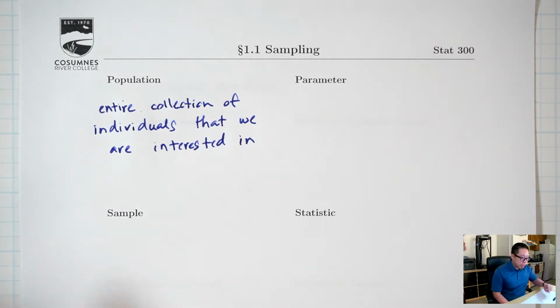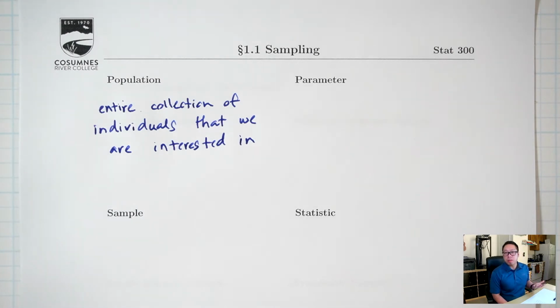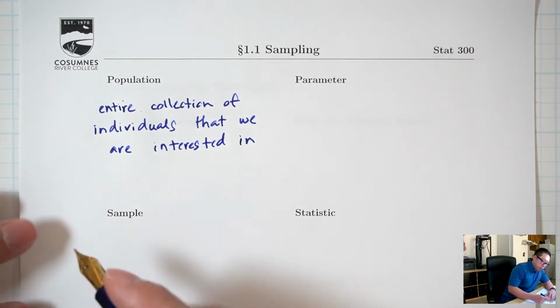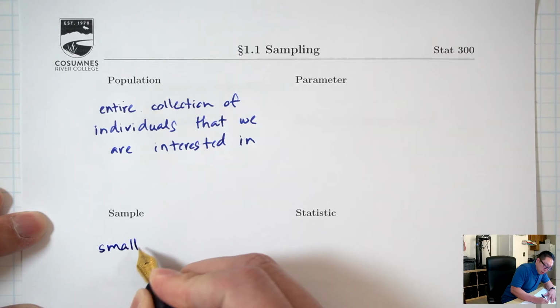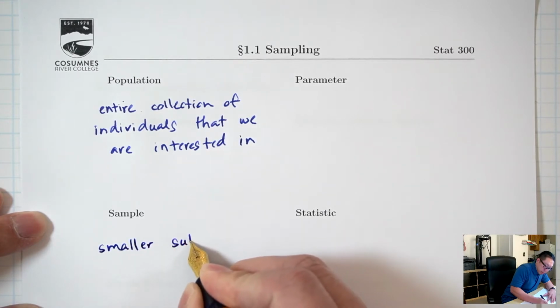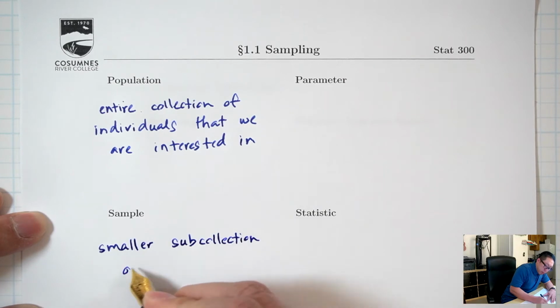So instead of asking everybody in Sacramento, I'm going to ask a smaller sub-collection. And that smaller sub-collection is called a sample. So a sample is really just a smaller sub-collection of the population.